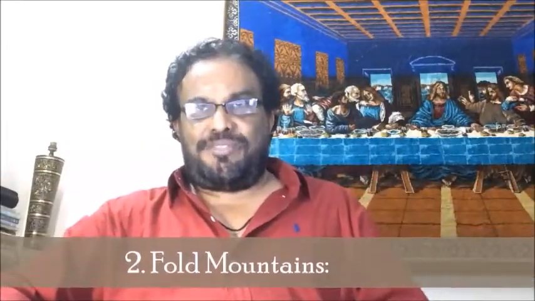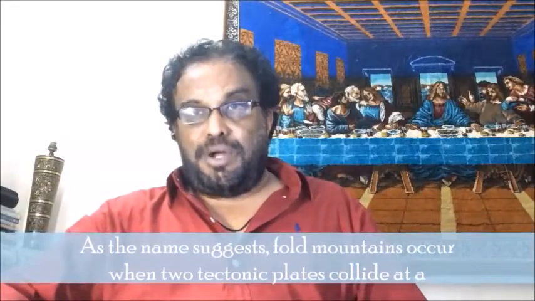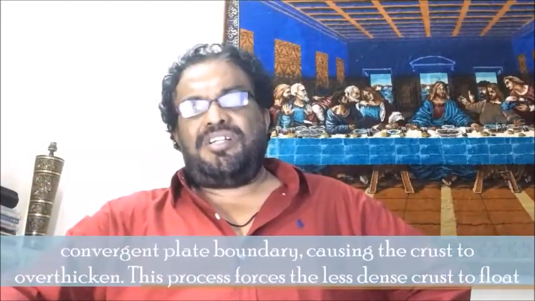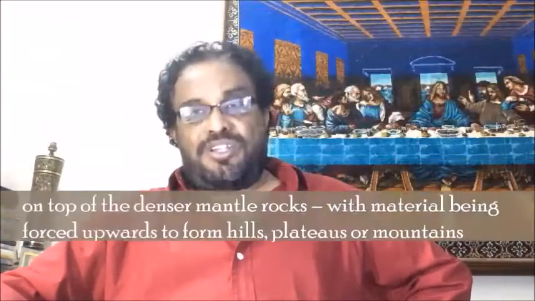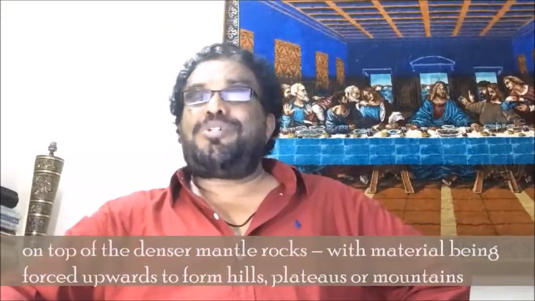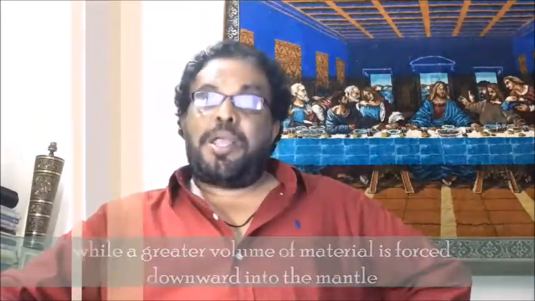Number two, fold mountains. As the name suggests, fold mountains occur when two tectonic plates collide at a convergent plate boundary, causing the crust to overthicken. The process forces the less dense crust to float on top of the denser mantle rocks, with material being forced upwards to form hills, plateaus, or mountains, while a greater volume of material is forced downward into the mantle.